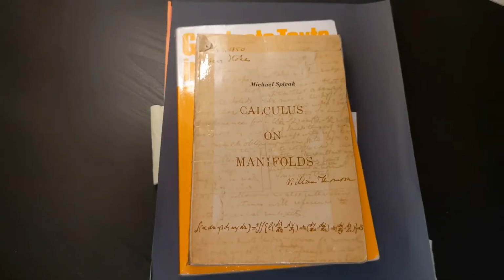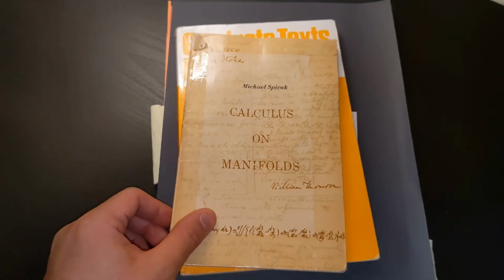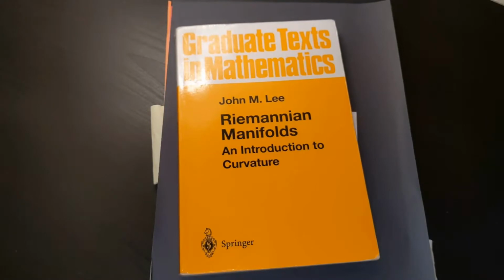Here are my main references. A book by Mike Spivak and a book by Jack Lee.